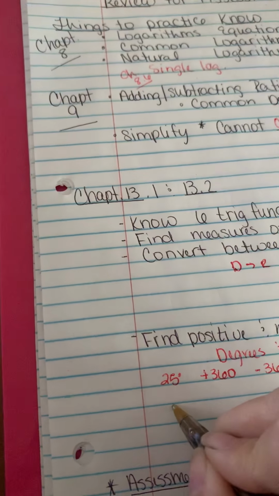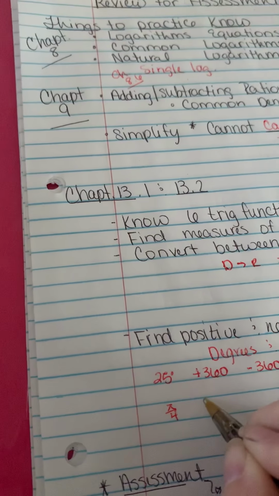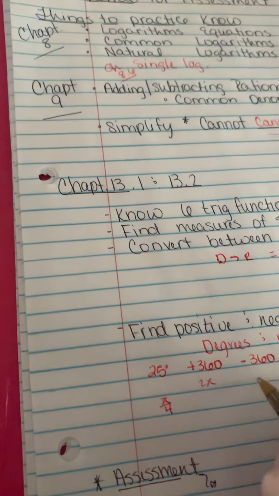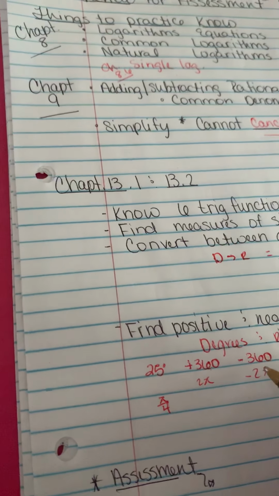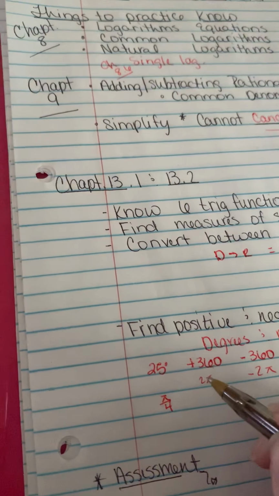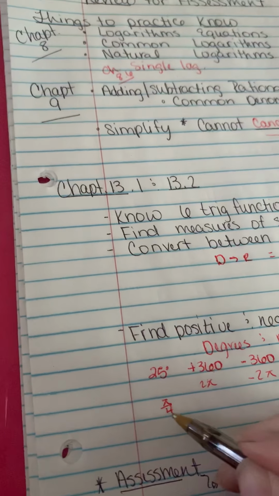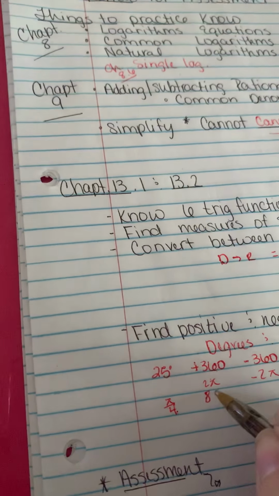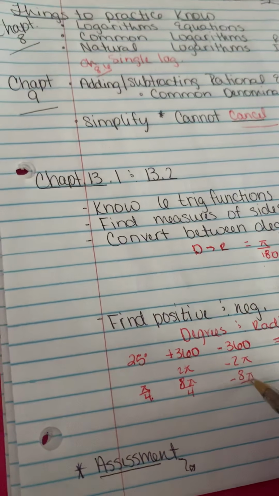If I give it to you in radians, then I'm going to add 2 pi and subtract 2 pi, because we know that 2 pi equals 360. Negative 2 pi equals negative 360. But then I can't forget that I need to change that to have a common denominator. So it would really be adding 8 pi over 4 minus 8 pi over 4.